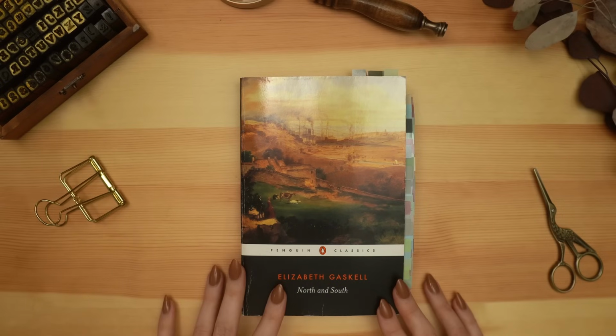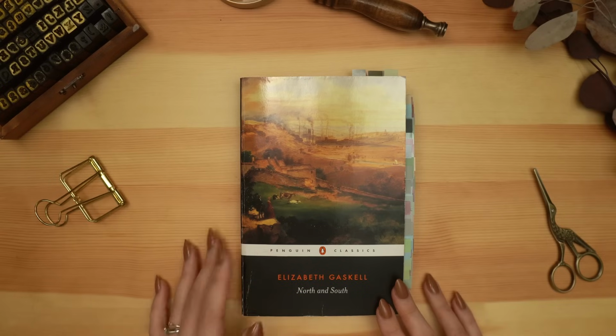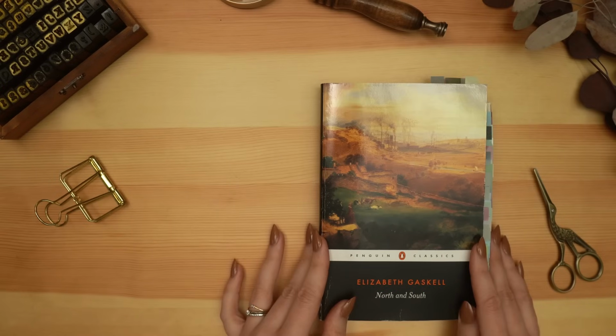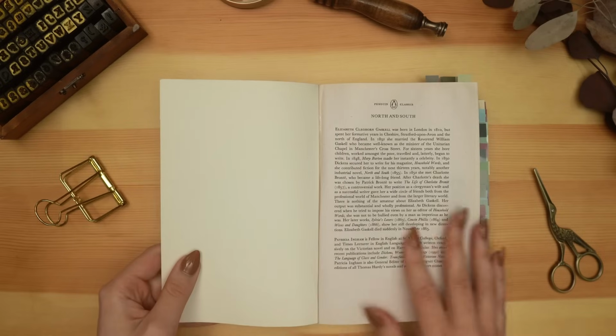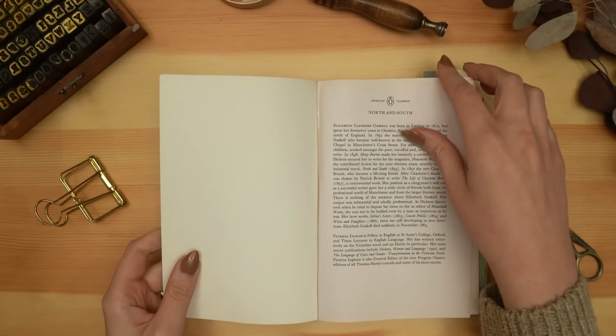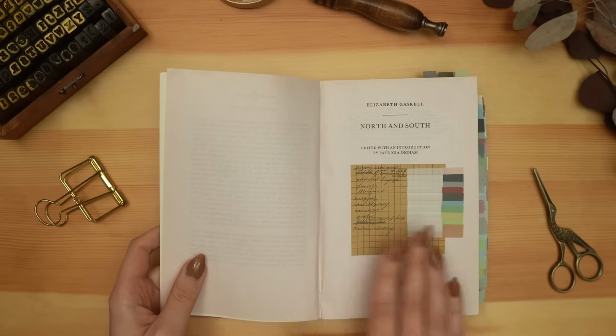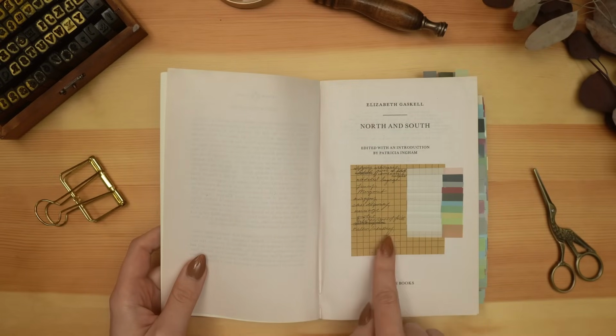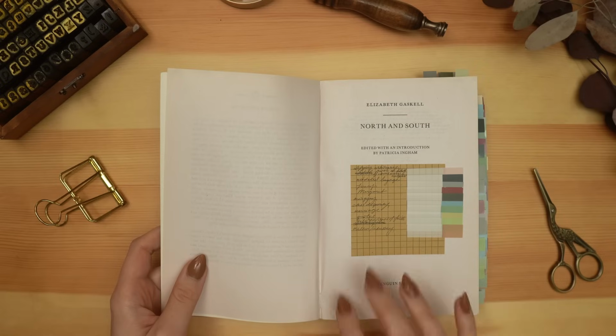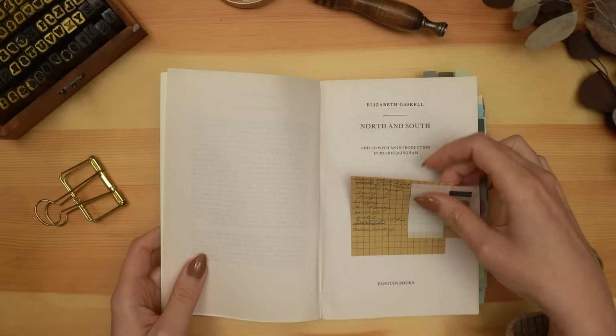Let's get started. Without further ado, there are a lot of pages to flip through. So, opening up the book here. Here we have the key that I used throughout, and as you can see, I crossed some things out, reassigned some things. We'll get there. I'm going to pull this out for now.